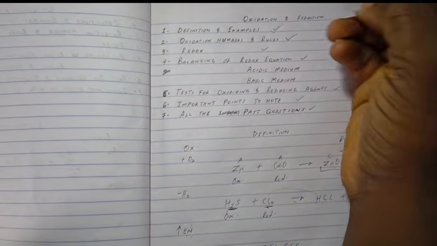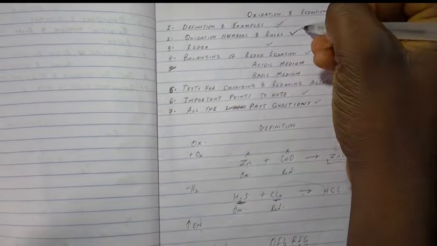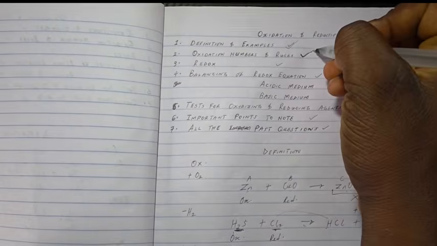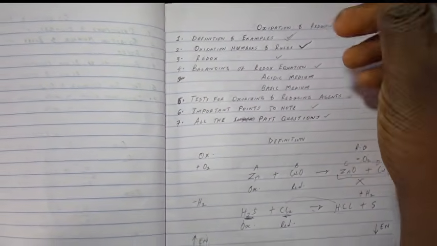So let's move on to the next thing. We have talked about the definition and example. So we want to talk about oxidation numbers and the rules that guide the oxidation number. Now, your understanding of this topic depends on this number two. So let's pay attention to this number two very well, and I'll give you some questions at the end of the day. So, oxidation number and the rules that guide oxidation number.